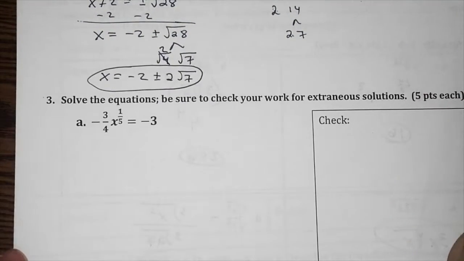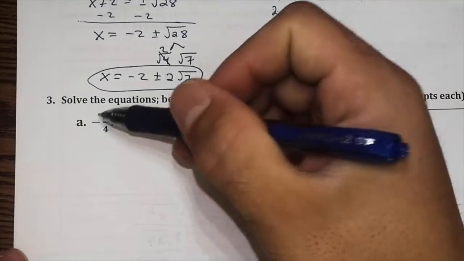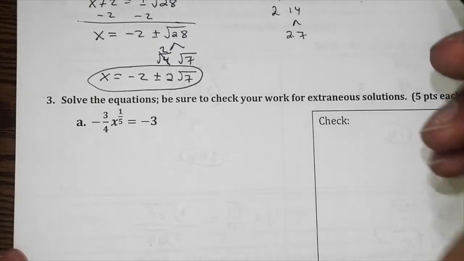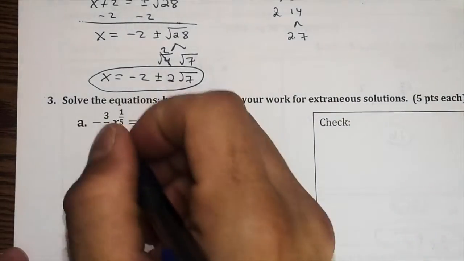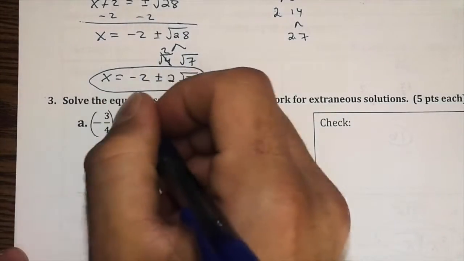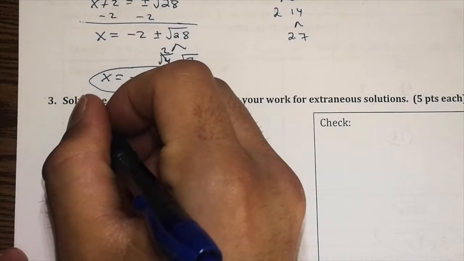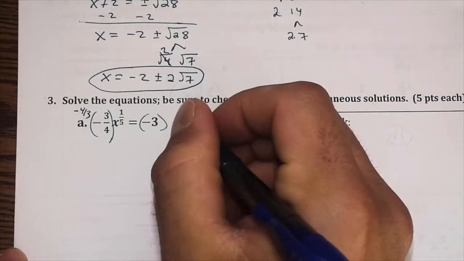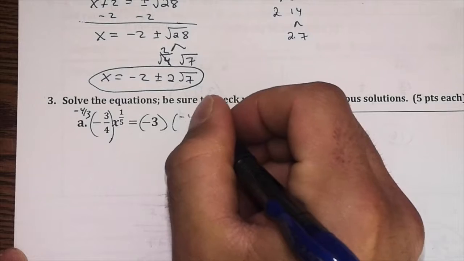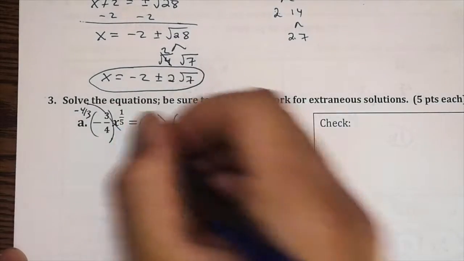Alright, moving on. In letter A, now we have to get rid of that negative 3/4. So I'll multiply both sides by the reciprocal, negative 4/3. So it cancels on that side.